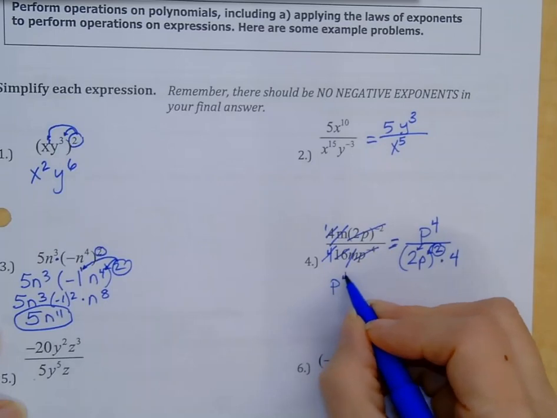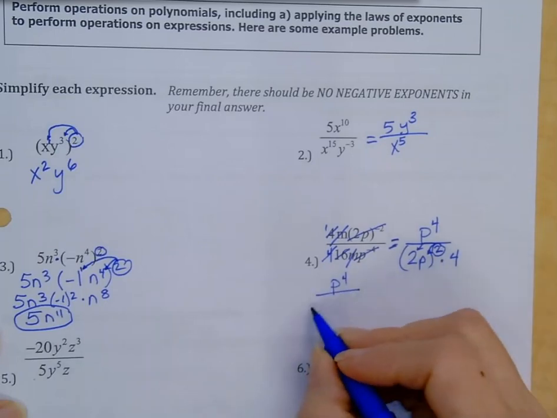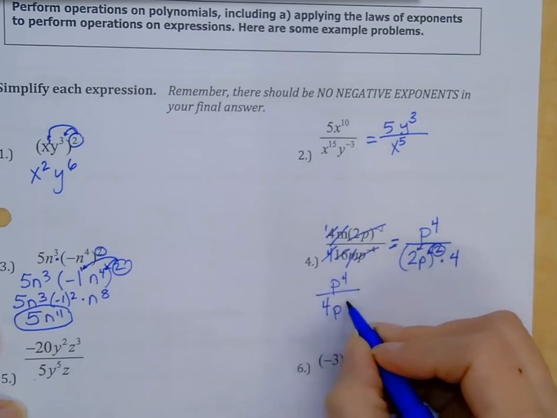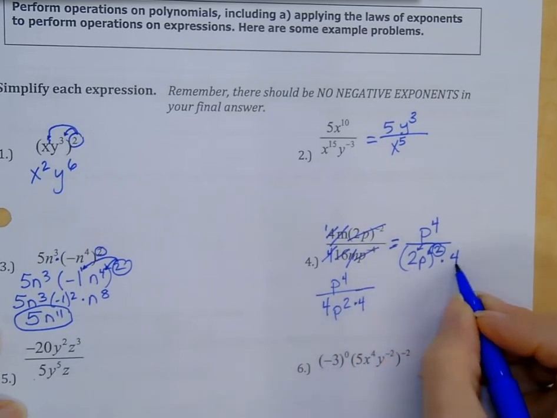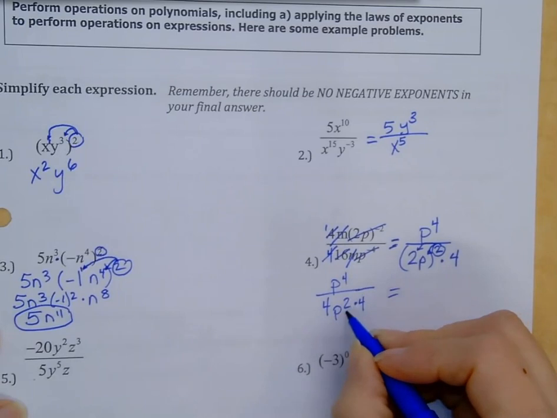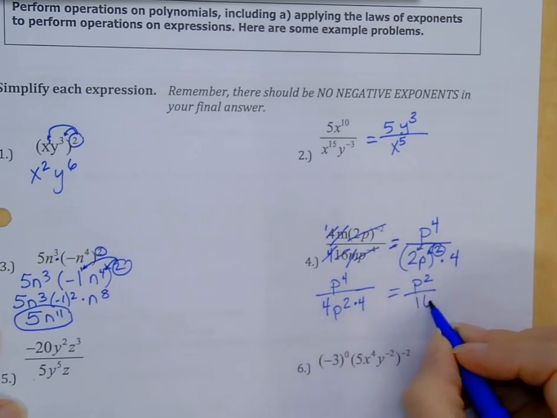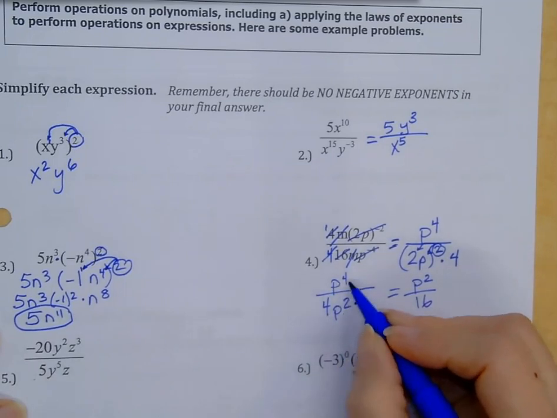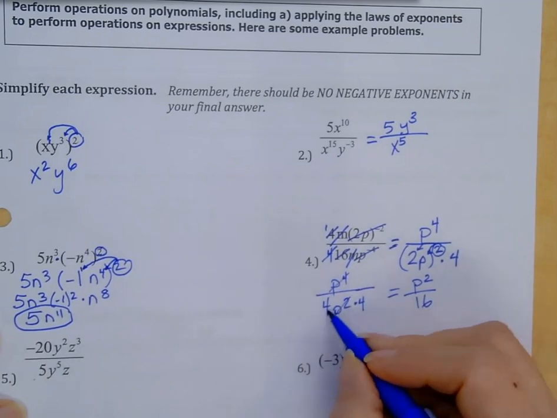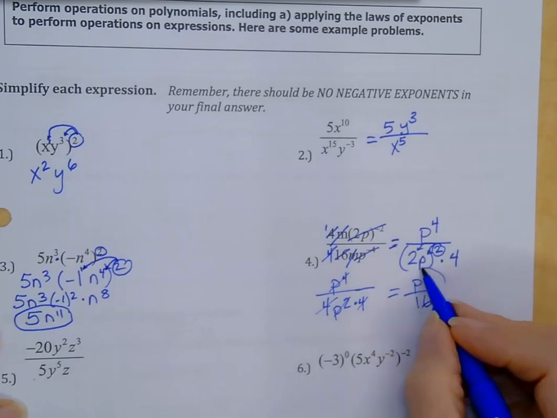So I continue to have p to the 4th in the numerator, and now I have 2 squared, which is 4, times p squared times 4, all in the denominator. P to the 4th over p squared is going to be p squared, and 4 times 4 is 16. So I took care of p to the 4th over p squared, and 4 times 4 is 16. That's my answer right there.